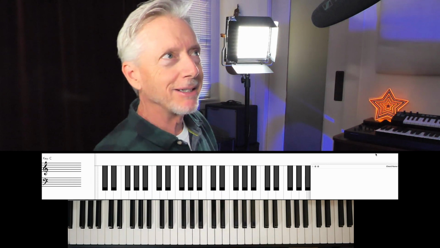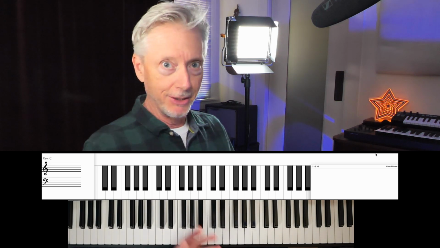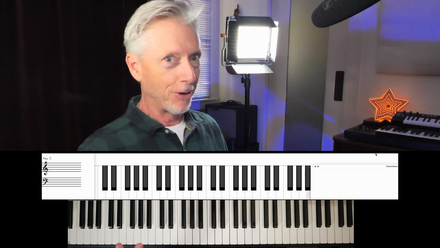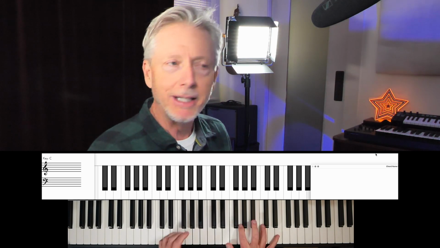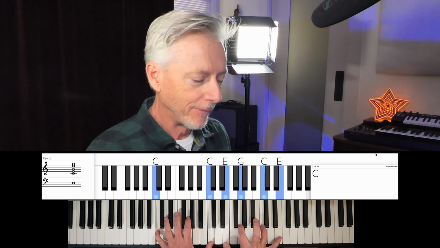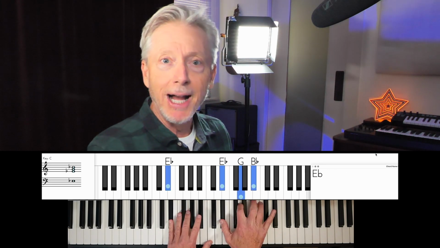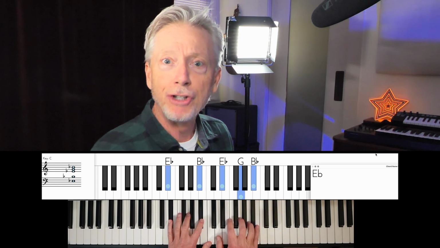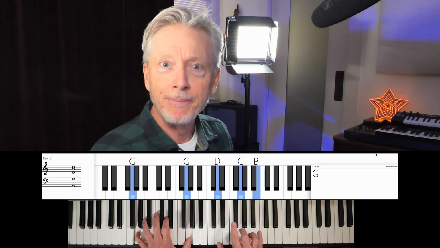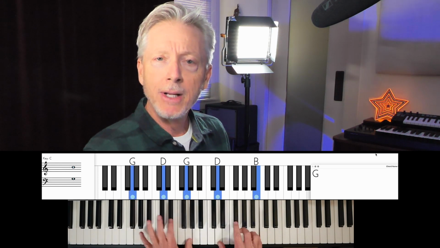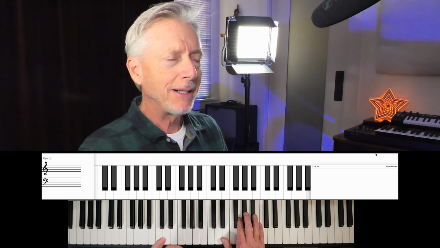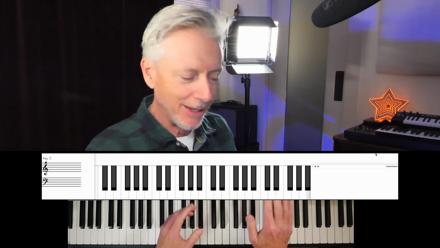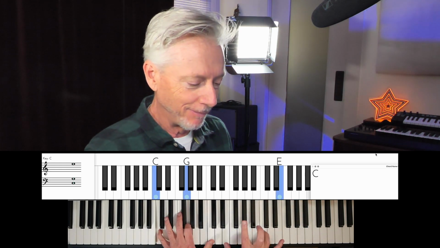Sometimes chromatic mediants can sound to my ear in songs like they're borrowed chords from the parallel minor. For instance, a pop song in C: C, E flat, G. The E flat was definitely a chromatic mediant motion, but it felt kind of like a borrowed chord from the parallel minor. And it's a great sound.